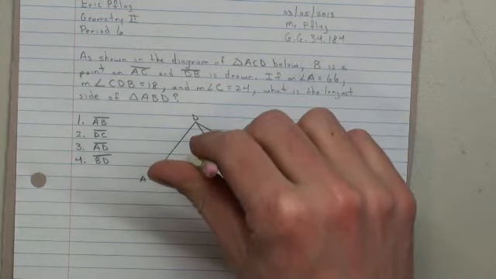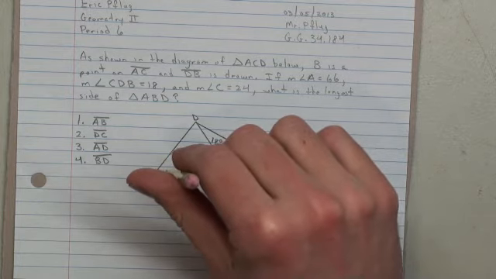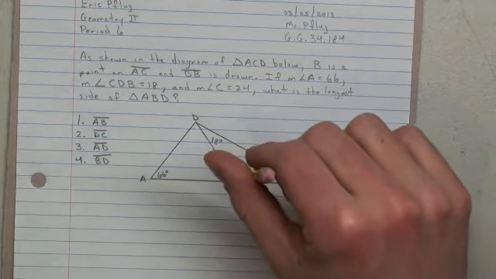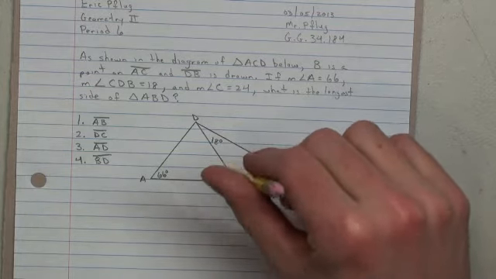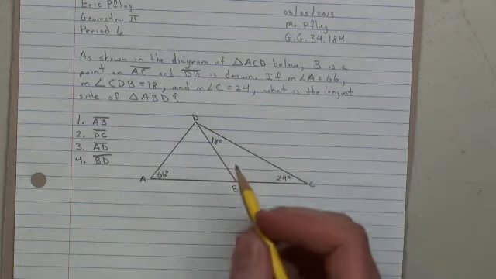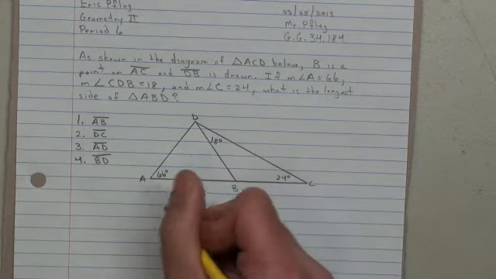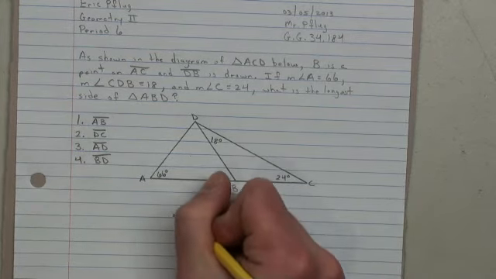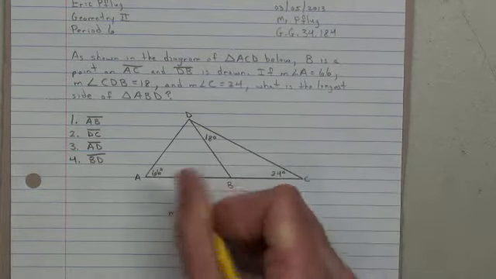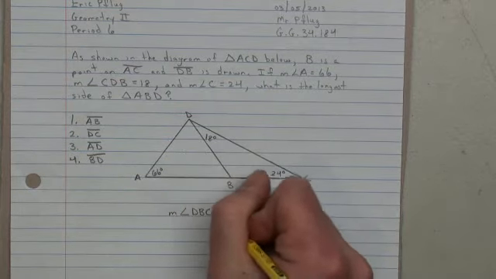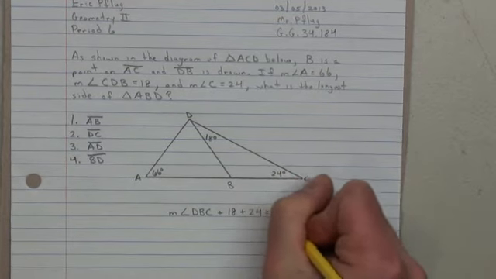In order to know that, we have to figure out all three angles of this triangle. Okay? Now, we can first solve for this angle right here. We can look at this small triangle here. These three angles add up to 180. So we know that the measure of angle, this is DBC. This angle right here is DBC. So the measure of angle DBC plus 18 plus 24 equals 180.